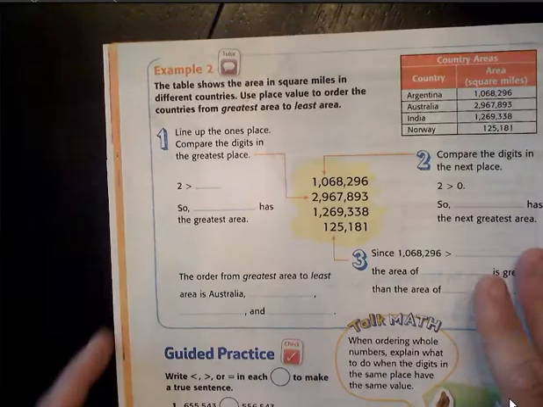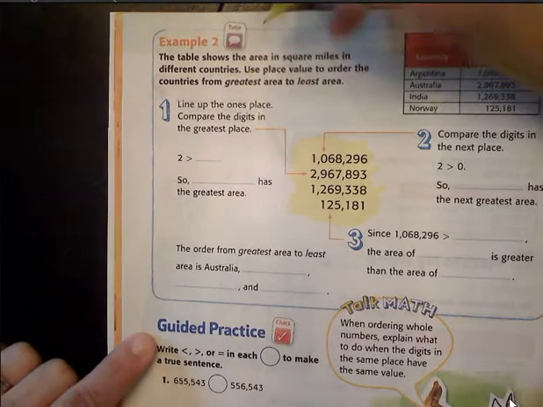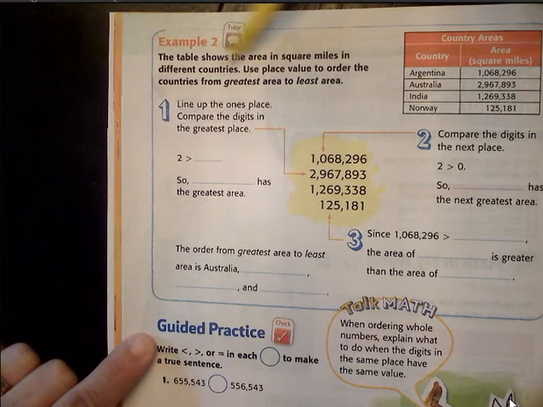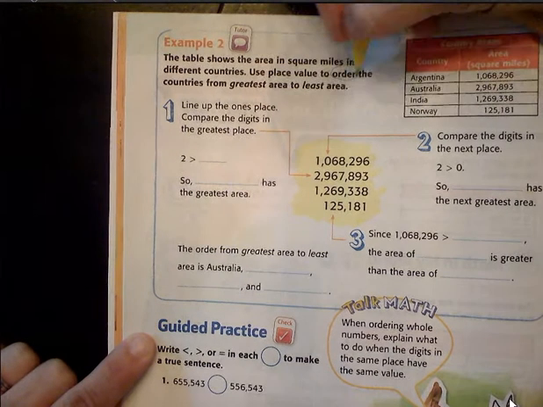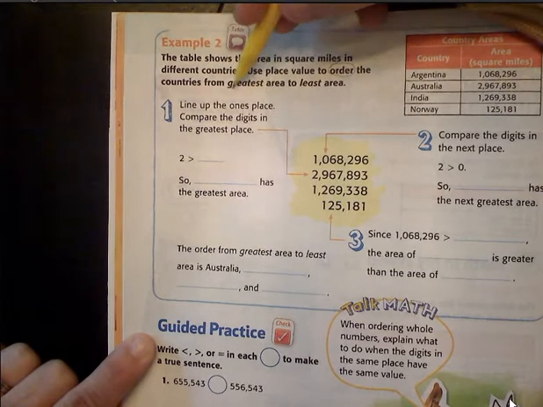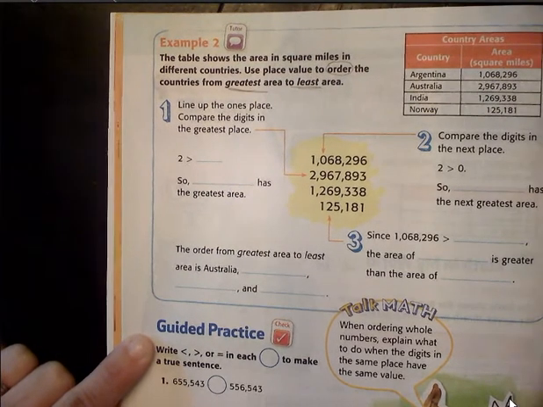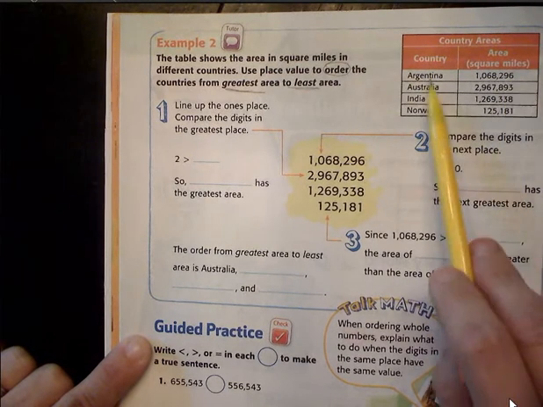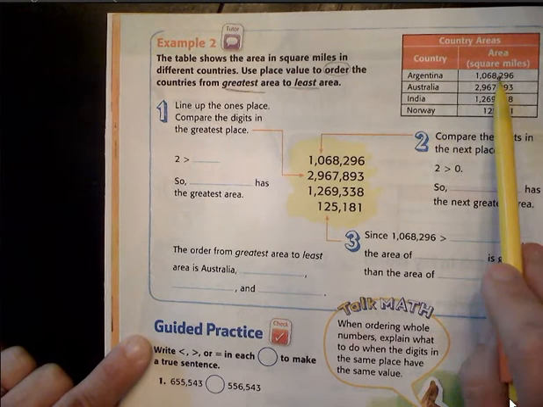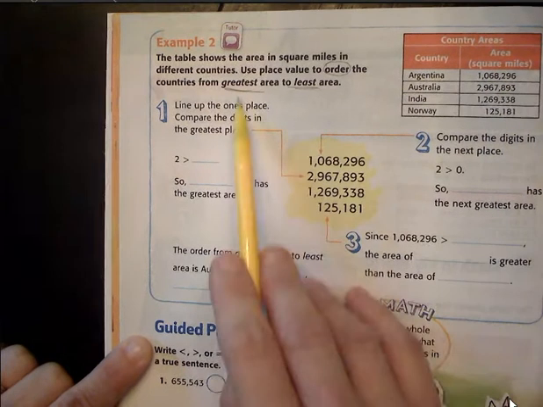Okay, for example 2, it says this table shows the area in square miles in different countries. Use place value to order the countries from greatest to least. So this time we're not going to use our greater than, less than. We're going to order them from greatest, the biggest, to least, the smallest. So here's our table. Again, we have countries and area in square miles. So we have 1, 2, 3, 4 countries, and this is how big they are. And we have to put the biggest one first, greatest.